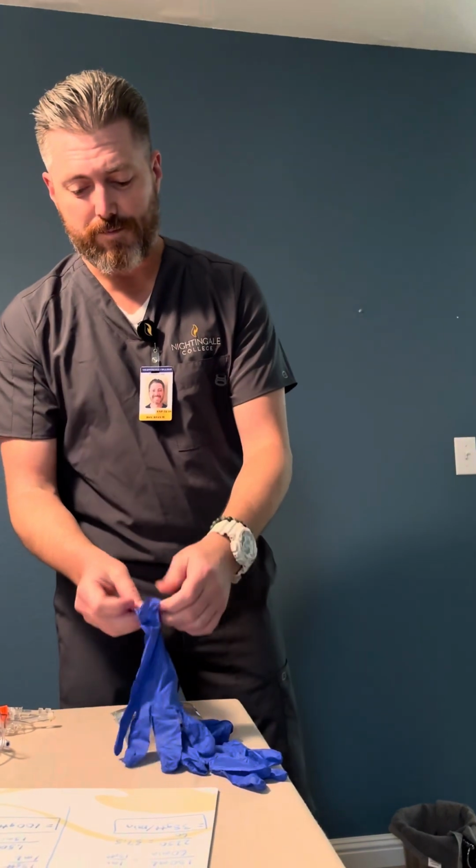Hi, my name is Ryan, student at Nightingale College, today performing the task of IV fluid and medication administration. First thing I do is I would do hand hygiene and put gloves on.